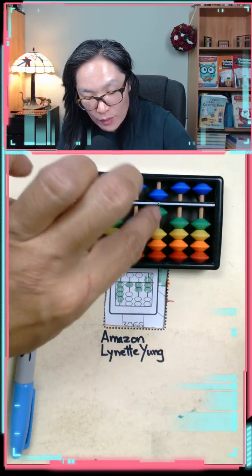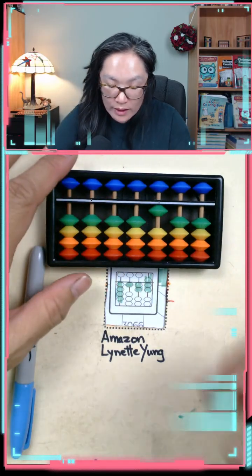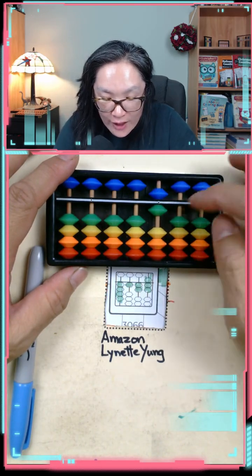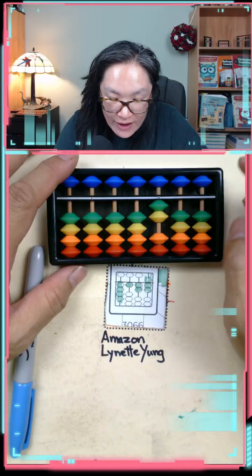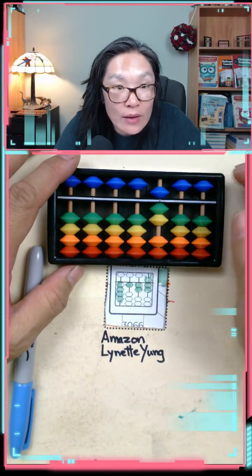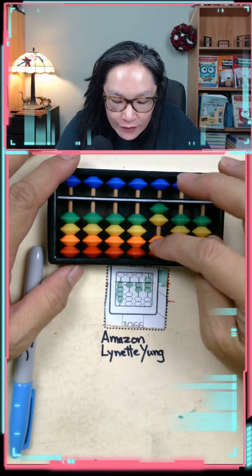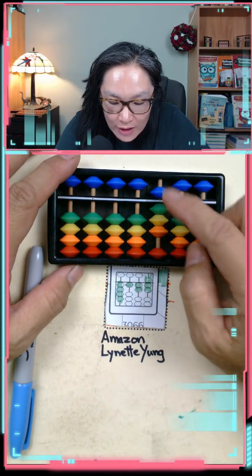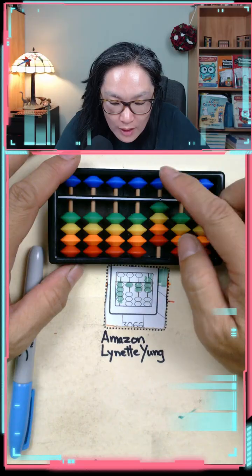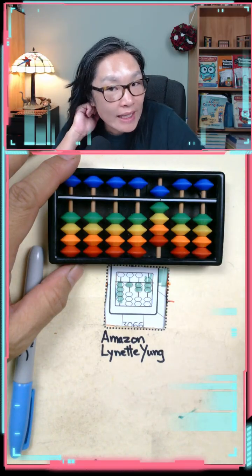This is 5. But when I do this, this is 1. We're still back at 1. If we add the 5, now we have 6. If I have 2 and I add the 5, now we have 7. If I have 3, add the 5, now we have 8. I have 4, add the 5, now I have 9.